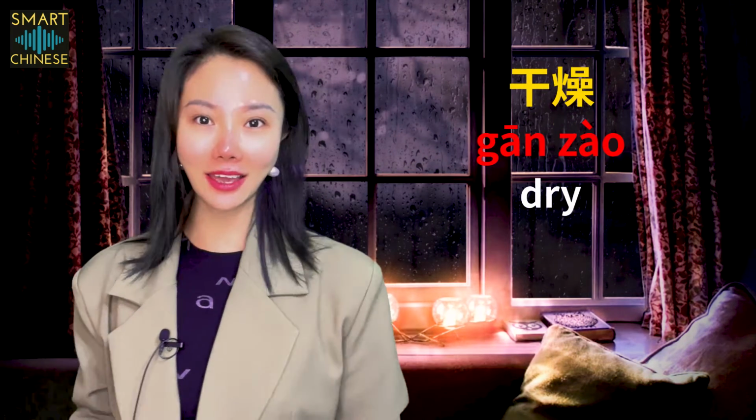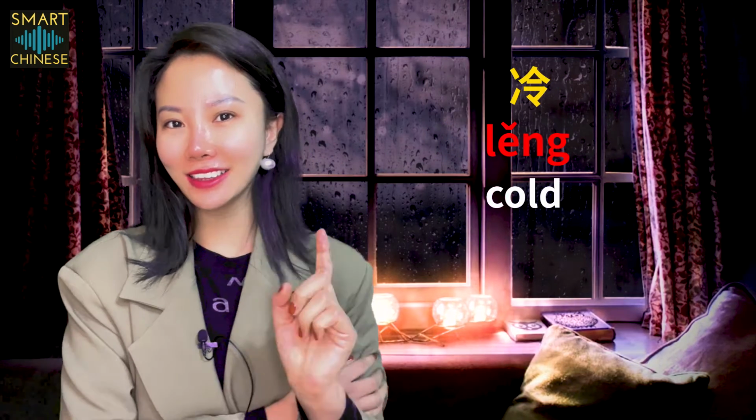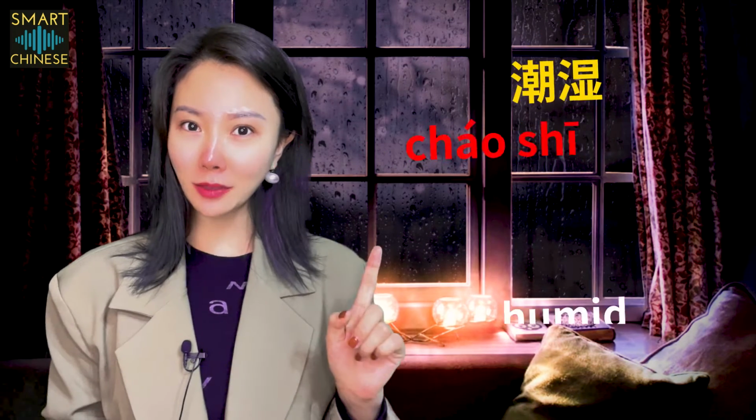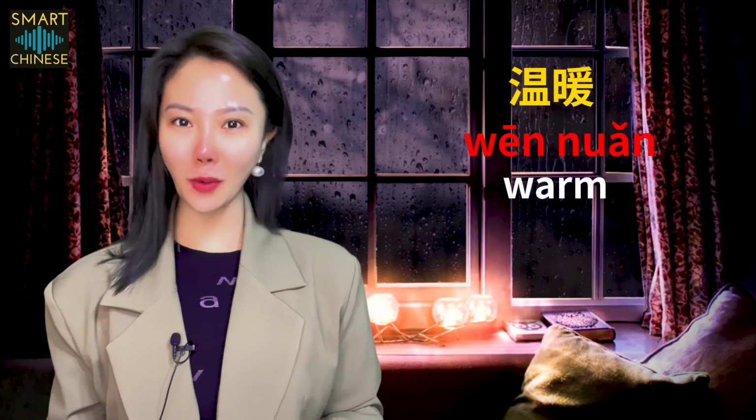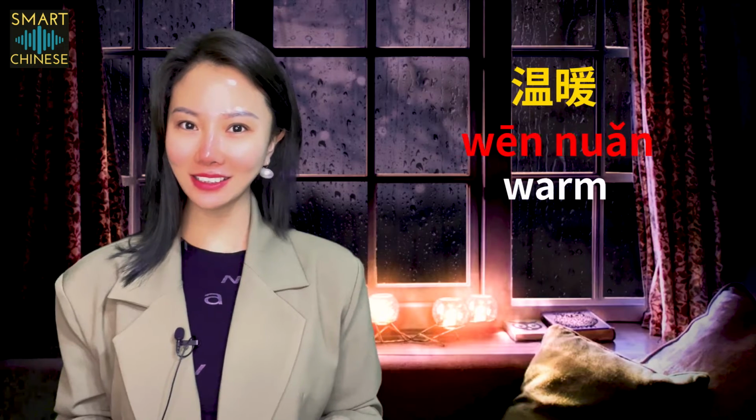And in China, in the winter, the weather is usually cold and dry. So first word is dry, 干燥的. And cold, 冷. Especially in the north parts of China. But in the south parts, it's warmer than the north part, but it's usually humid. So humid means 潮湿的. And warm, 温暖 or 暖和.